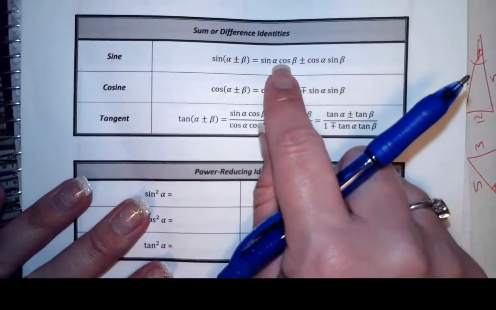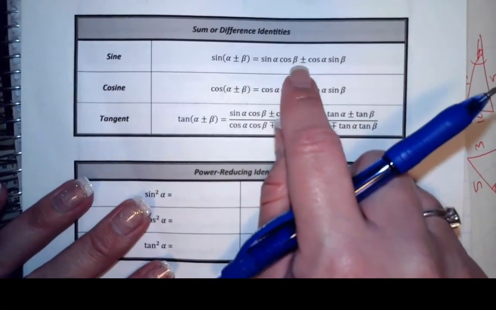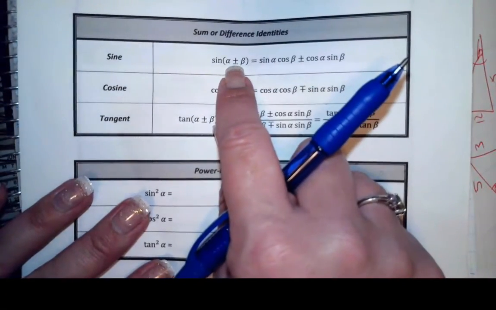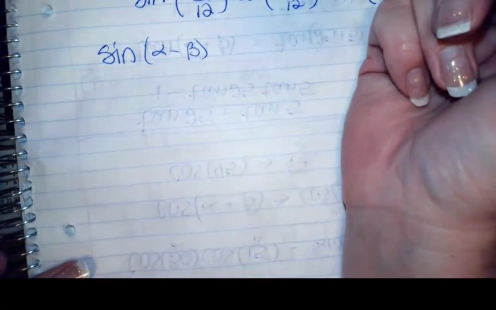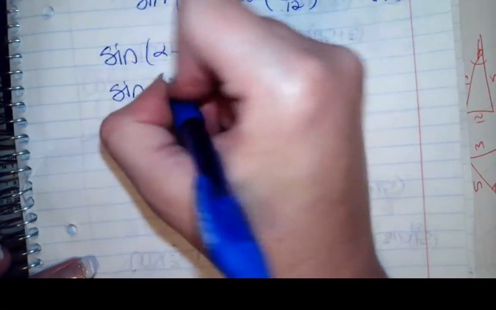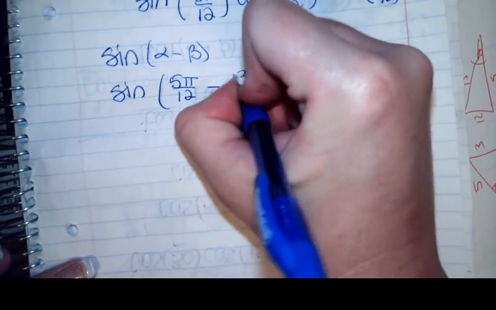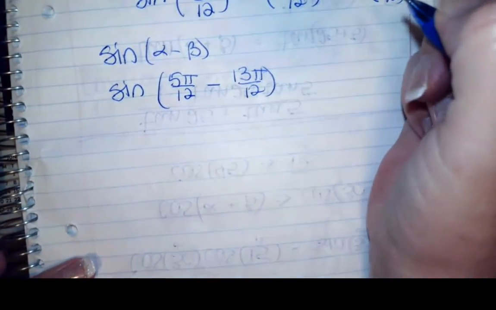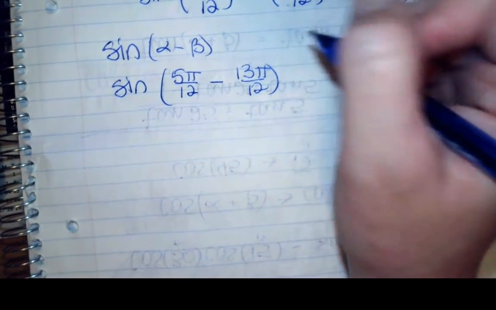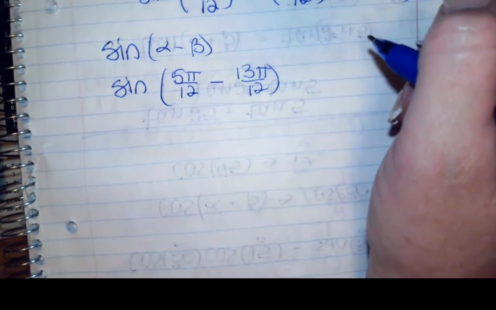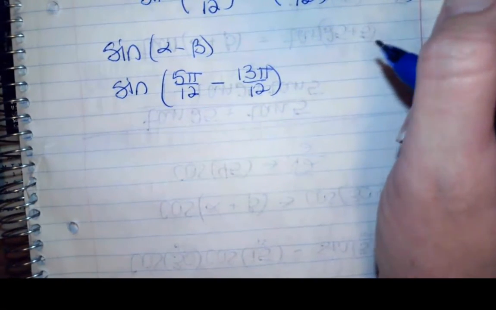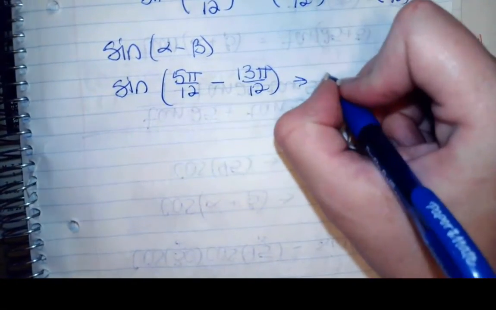I must look at the bottom sign here, so I'm doing sine of alpha minus beta. Well, what's my alpha? I get the sine of 5 pi over 12 minus 13 pi over 12, which is going to be negative 8 pi over 12.